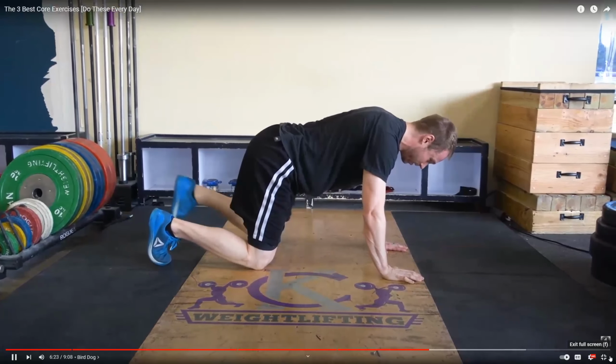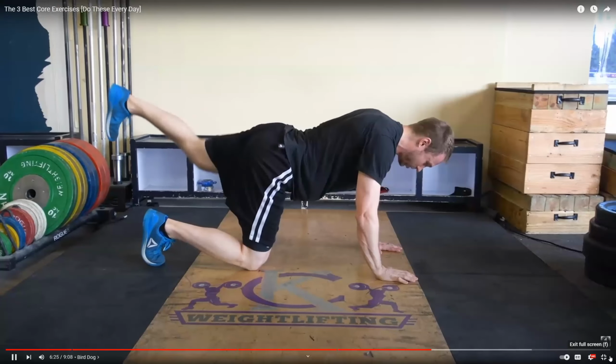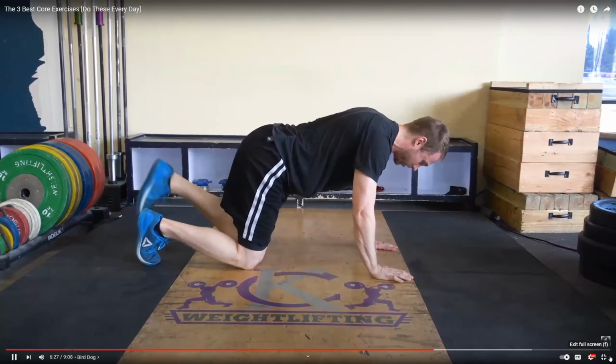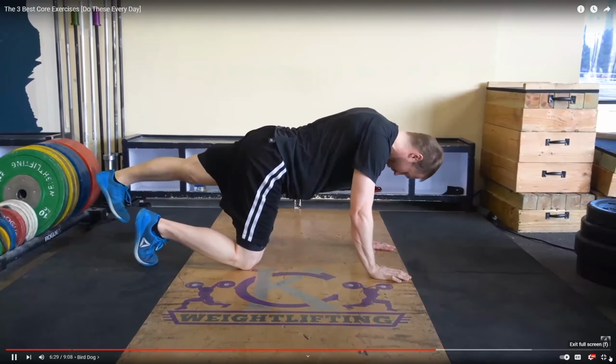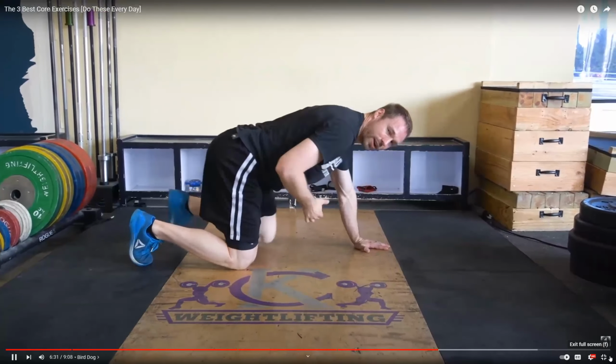Watch the difference. Overarch. I'm gonna keep it just a couple inches off the ground. Do you see the difference? So we're able to keep that core in a little bit better position because we're keeping our hips moving as they should, because the hips directly affect the spine.